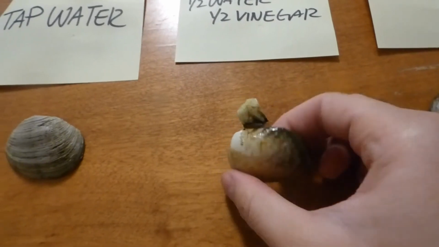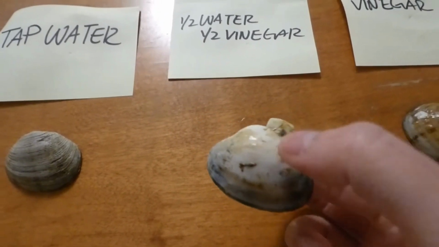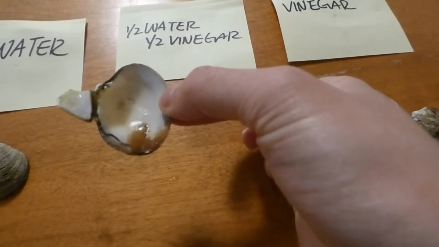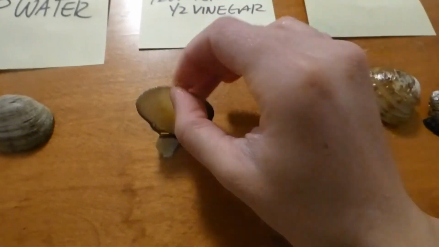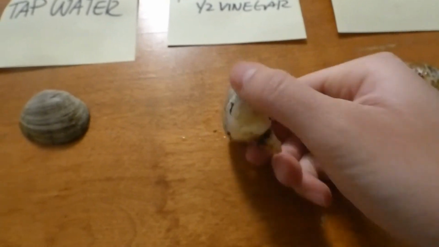This is the shell left in half vinegar and half water, so the diluted vinegar solution. And as I'm touching it, it feels quite slimy and it's quite smooth. It's lost a lot of its color, and it feels a little bit thinner than before I put it into the solution.